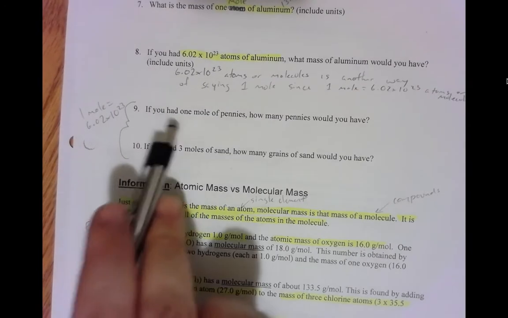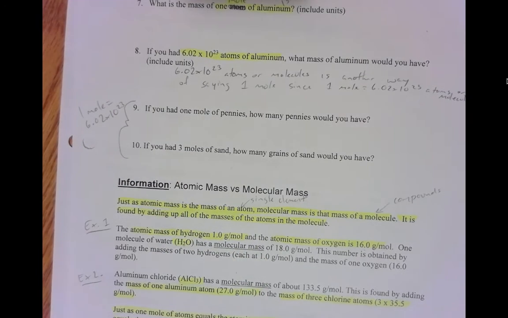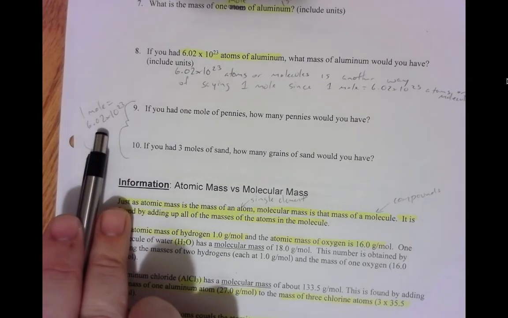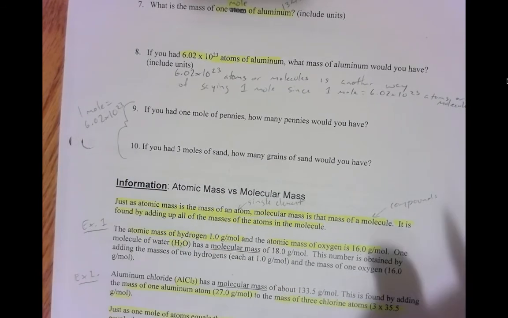So down here for 9 and 10, this time it's talking about pennies and sand. To answer this question, remember guys, 1 mole is 6.02 times 10 to the 23rd. Use that relationship to help you with 9 and 10.